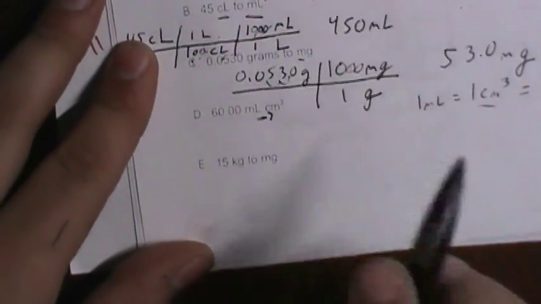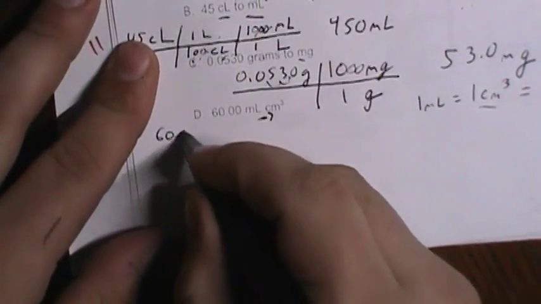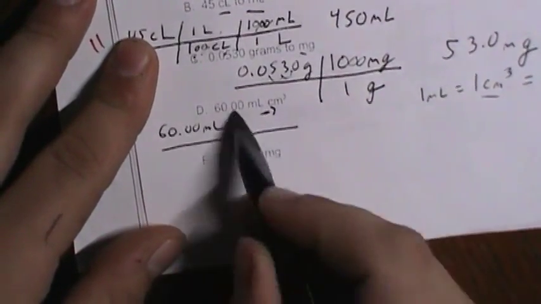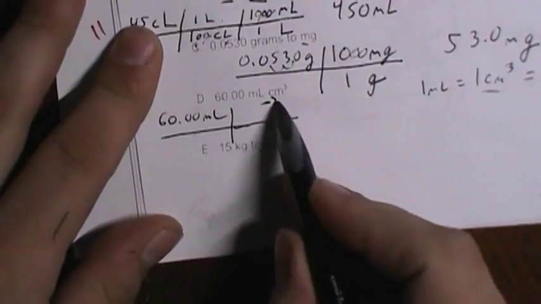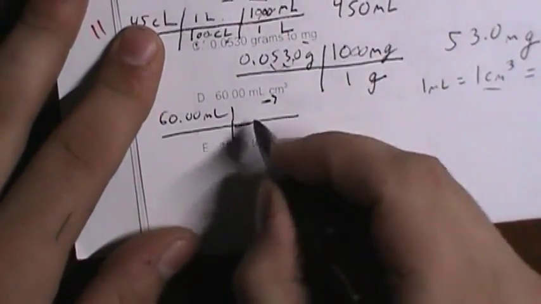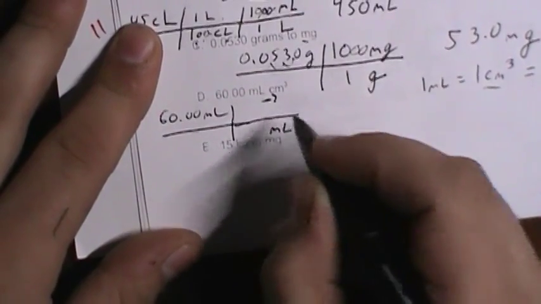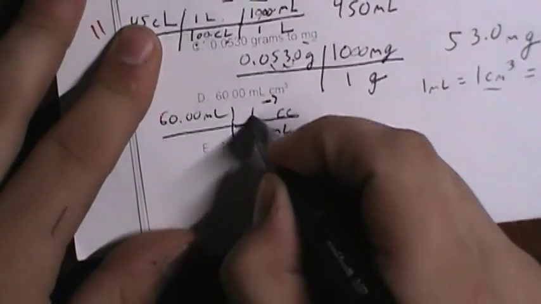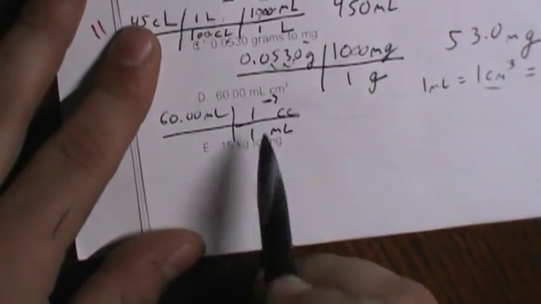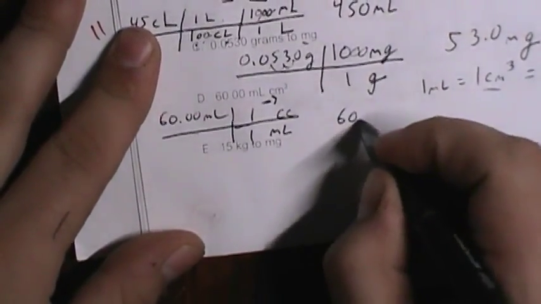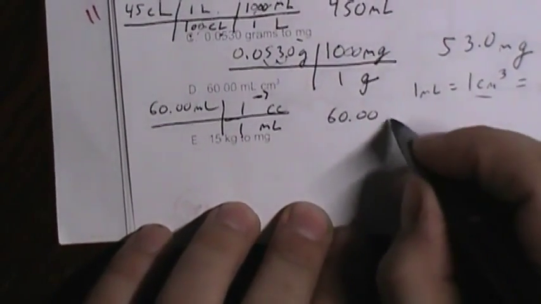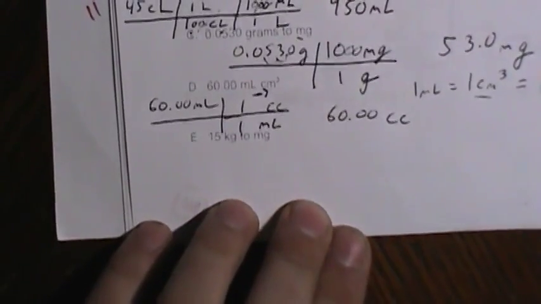All right, so 60 milliliters with 4 significant figures given to us is going to convert into cubic centimeters. I'm just going to write it as cc. It's just more convenient. So we write milliliter and cubic centimeters. It's 1 to 1, so 1, 1. 60 times 1 divided by 1 is 60, but we keep our significant figures here. And cc is our unit.